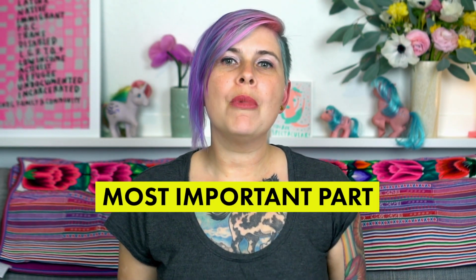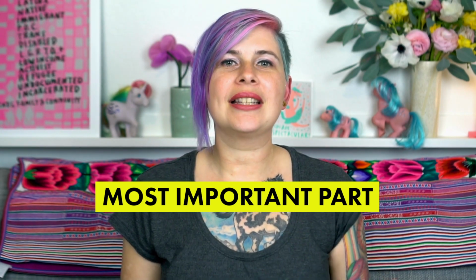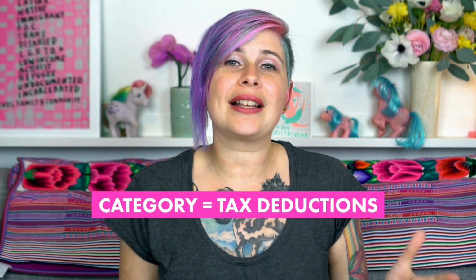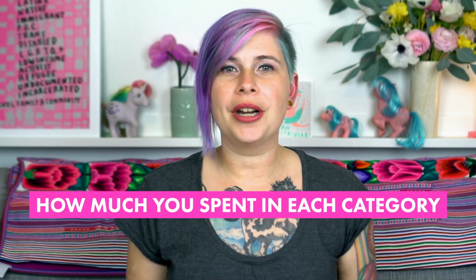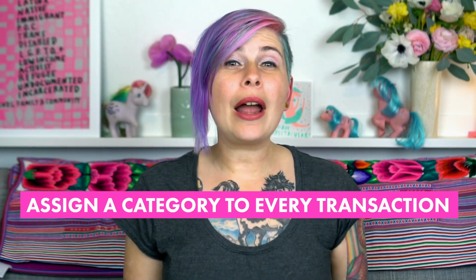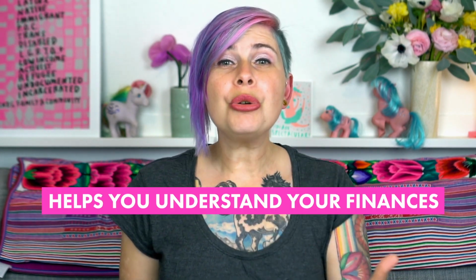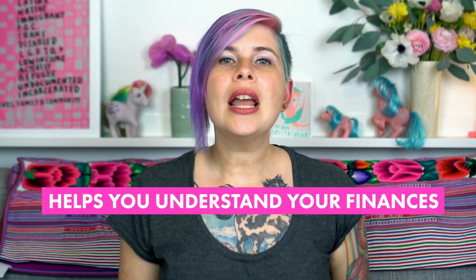It's pretty easy. Categorizing the transaction is the most important part because the category relates to your tax deductions. And when you file your taxes, you'll report how much money you spent in each tax deduction category. So it's not enough to just log that you spent money. You actually need to assign a category to every single transaction. And beyond taxes, having clear income and expense categories helps you understand your financial patterns and where you're making money and where you're spending money.